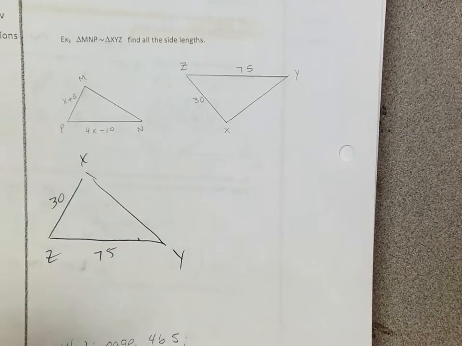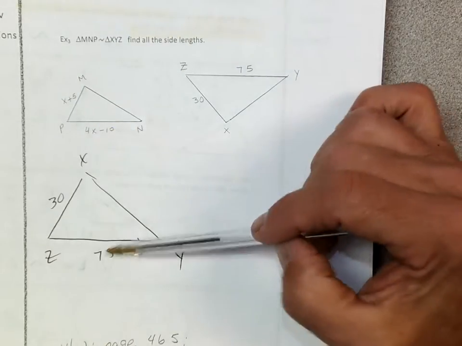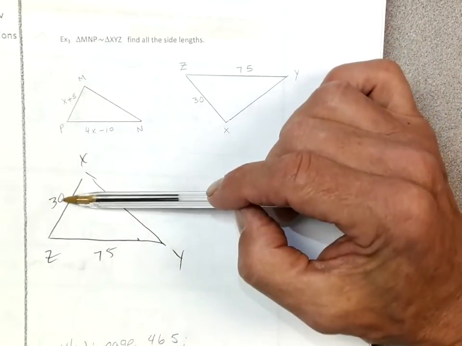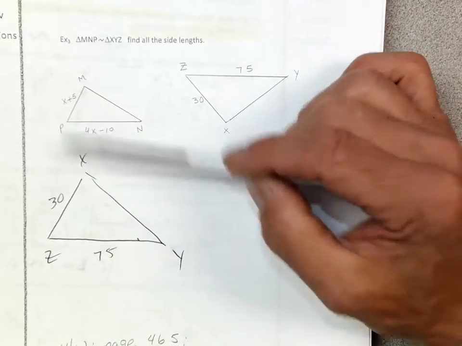So for me, and some kids don't need to redraw it. Sometimes you guys can just see it. I know that some kids can't see it, so if I redraw it and put the orientation together, it makes it easier. You agree, if I redraw it, then you know for sure that this side goes to this side as this side goes to this side, right? You can see it, right? This side goes to this side as this side goes to this side, right?